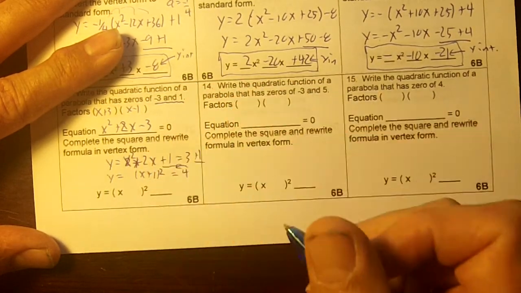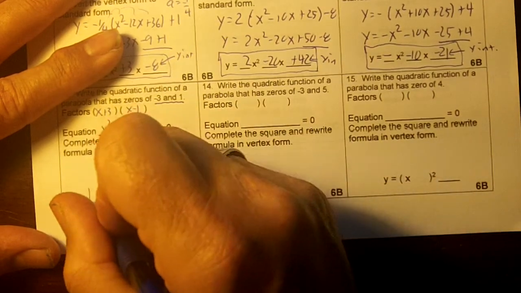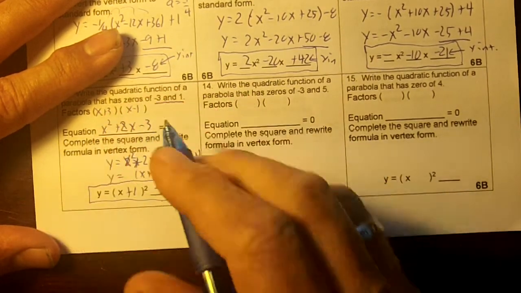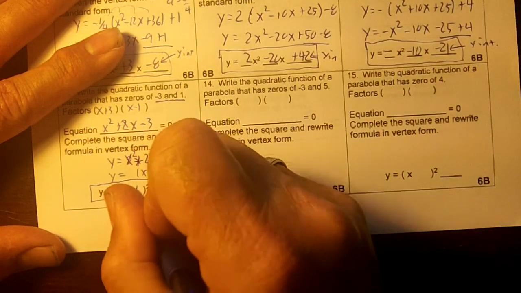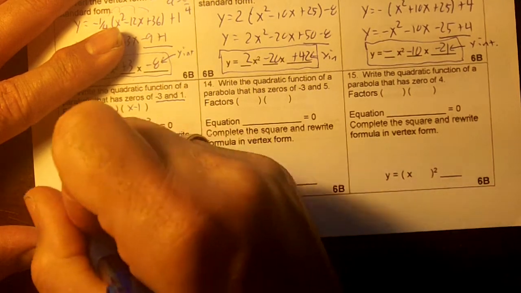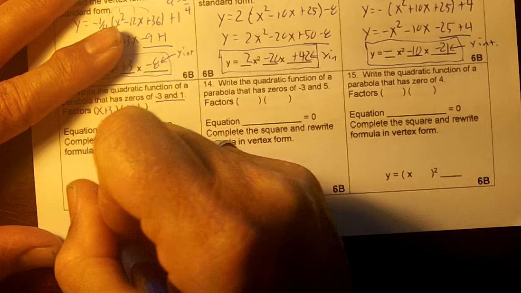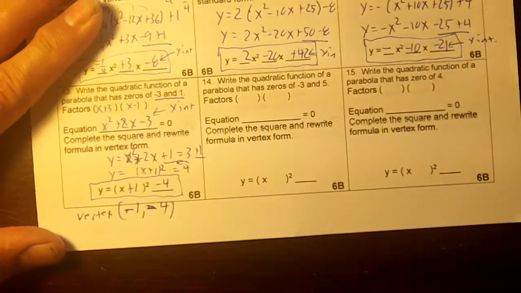Then move the 4 over. So I'm going to get (x plus 1) squared minus 4. So this right here would be my vertex form. So my vertex would end up being what? -1 comma -4 would be my vertex, right? This right here would be the y-intercept, wouldn't it?